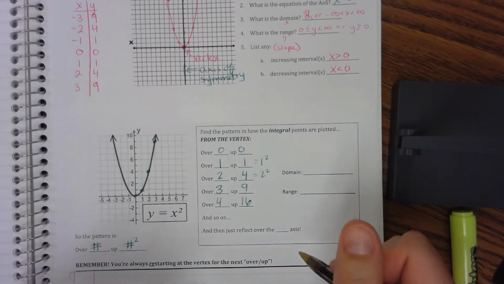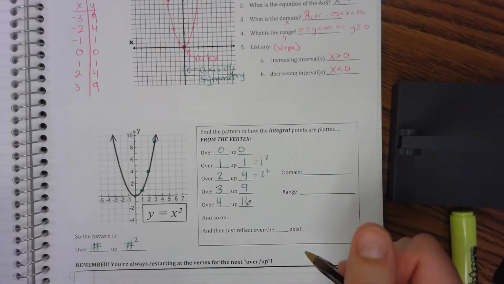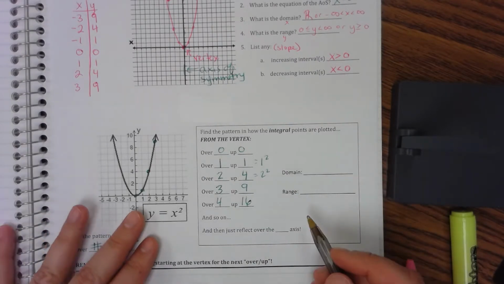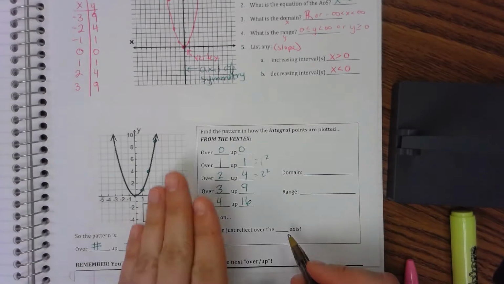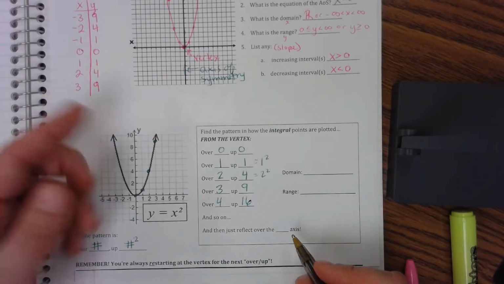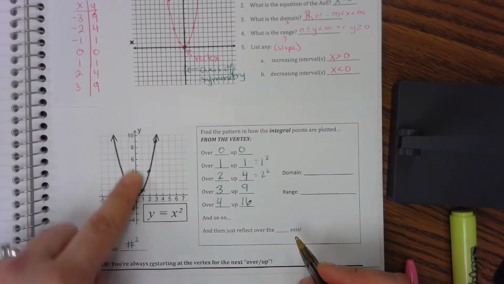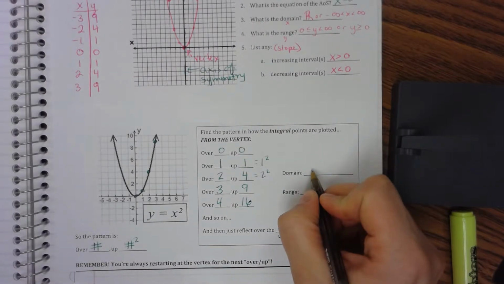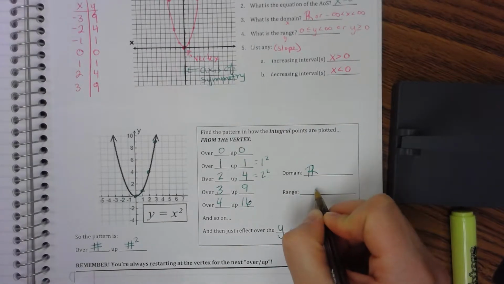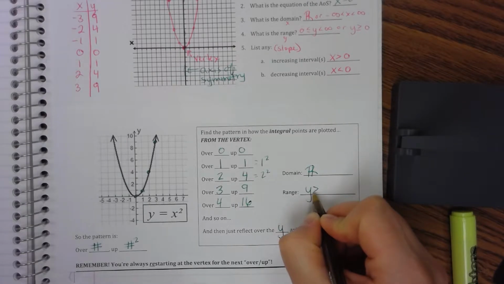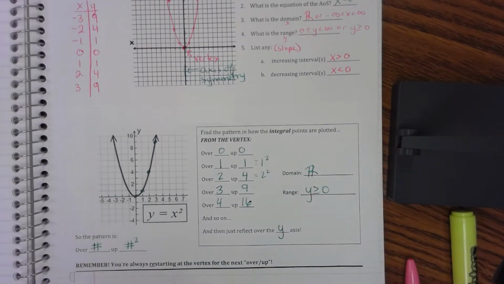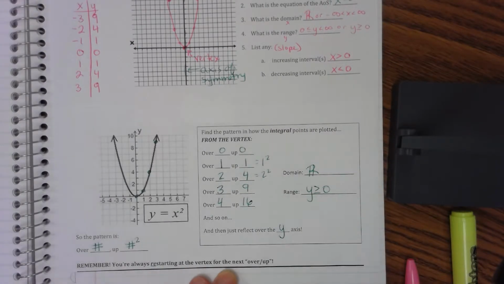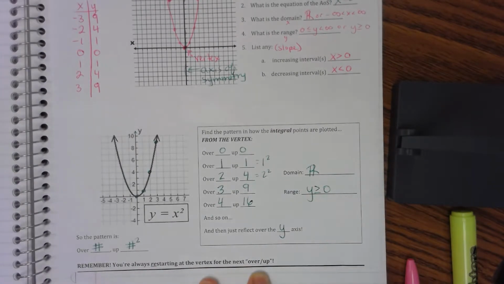What I don't want to have to do is think about what the other side looks like. So I want you to think about a shortcut. This right side looks exactly like the left, and that's because it is being reflected over the y-axis. My domain here is all real numbers, and my range is y is greater than or equal to 0. So remember that you're always restarting at the vertex for the next point, and you're going up and over.